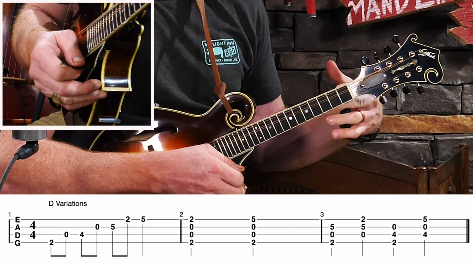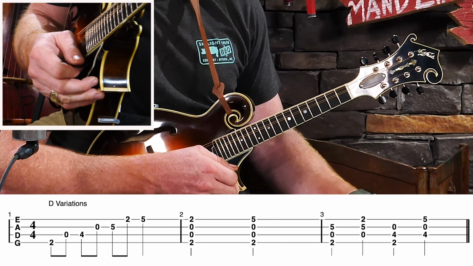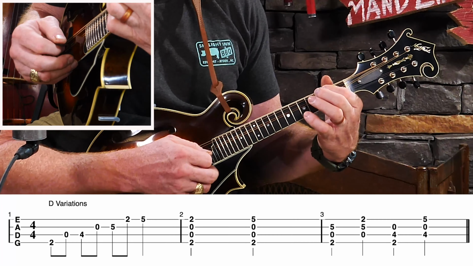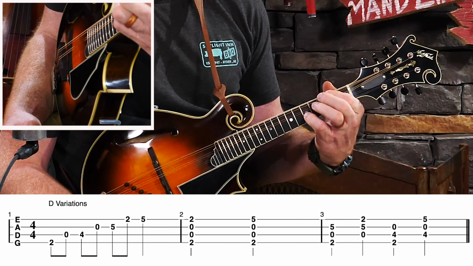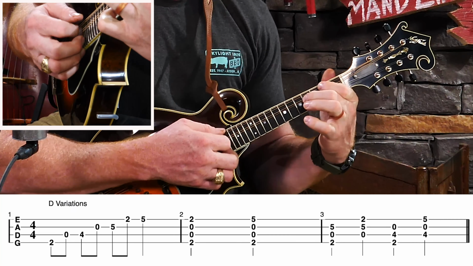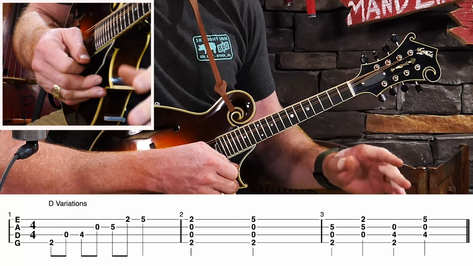So we need to know not only full 4-chord D voicings, but also how to get them out of 2 and 3 strings. Here's one, just the 2nd fret here, open 5th. That's the first one we see in measure 3. Another, another, and another.